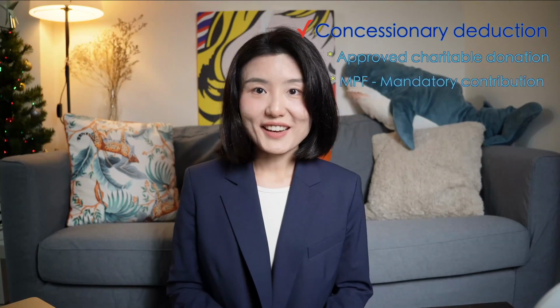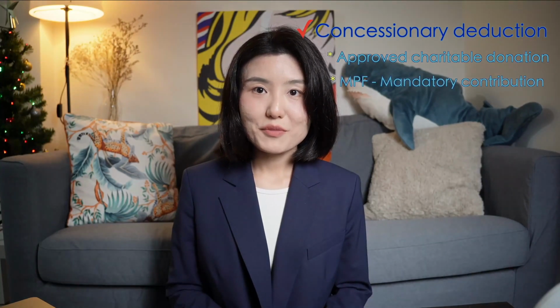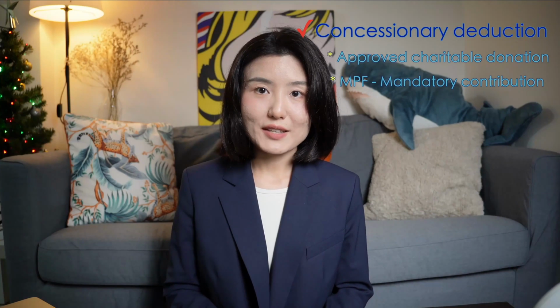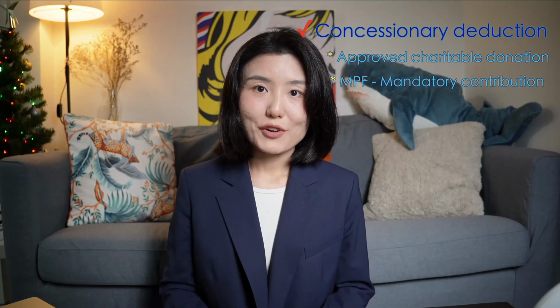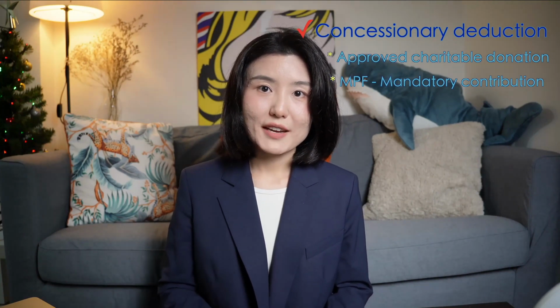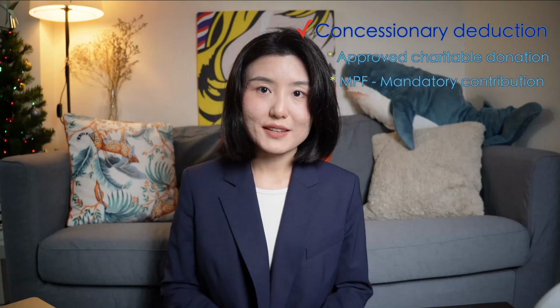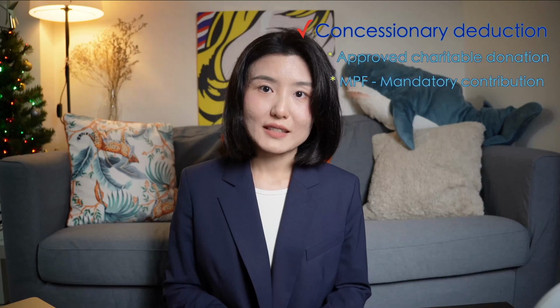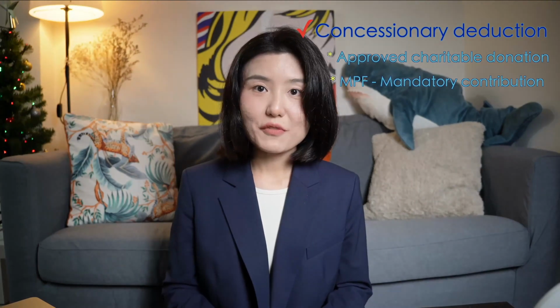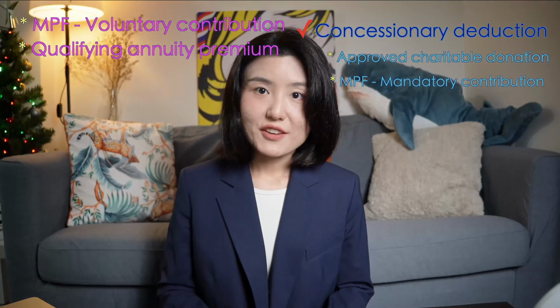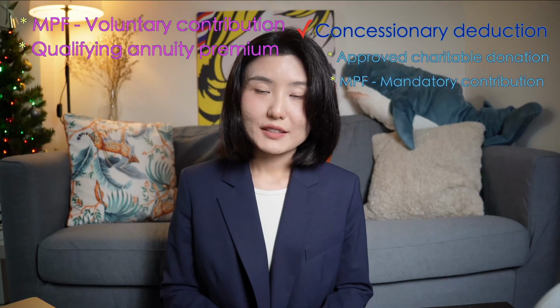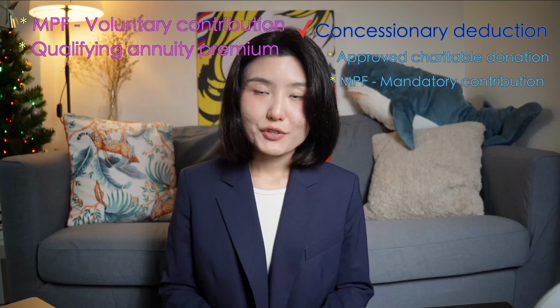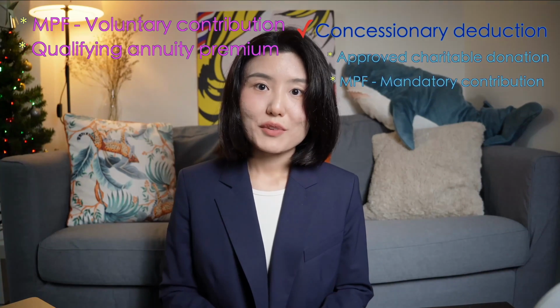And normally in Hong Kong, only the mandatory contribution MPF is tax deductible, and usually the voluntary contribution MPF and other types of retirement scheme are not allowed to be exempted from the tax. However, the Hong Kong government offered taxpayers such a great benefit. That is, every year we're able to deduct a certain amount of voluntary contribution to the retirement scheme.